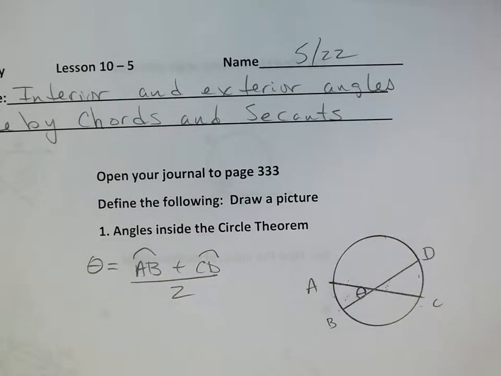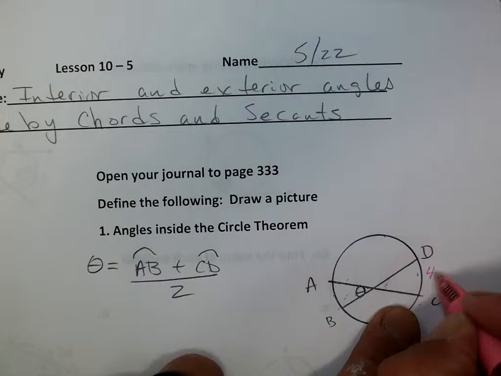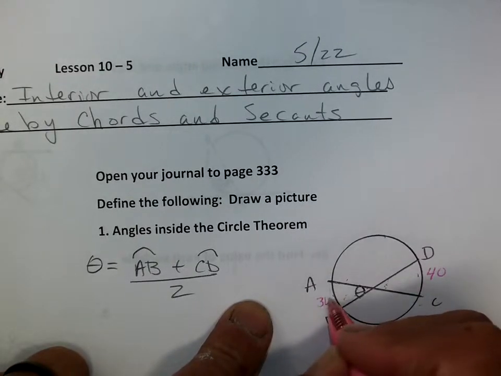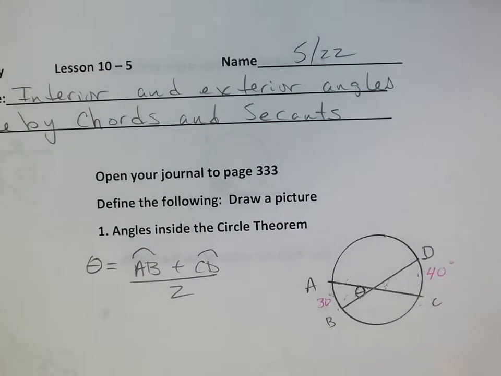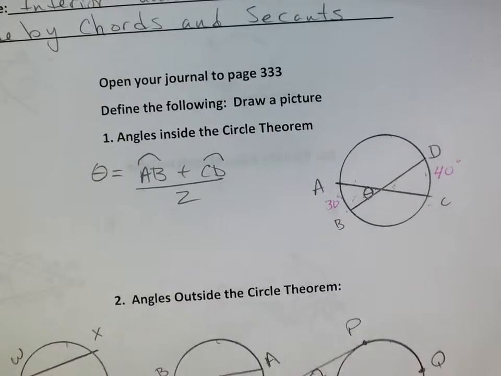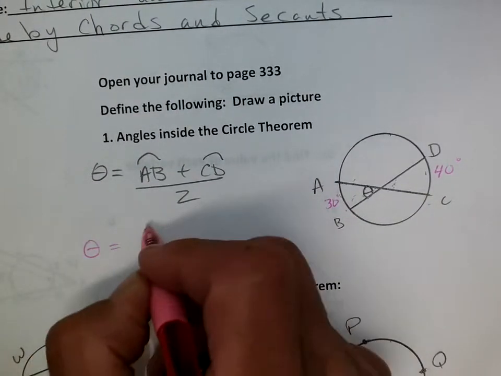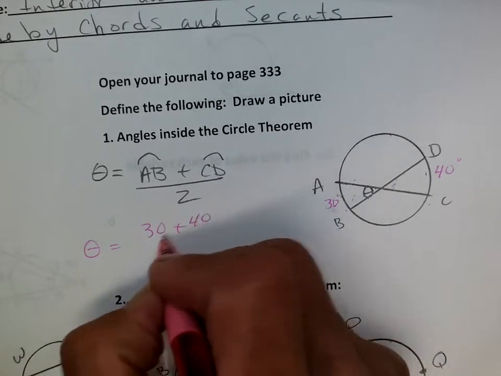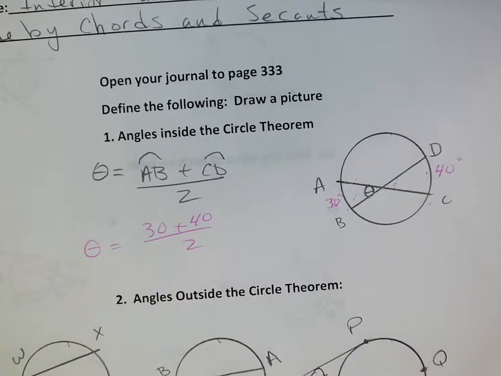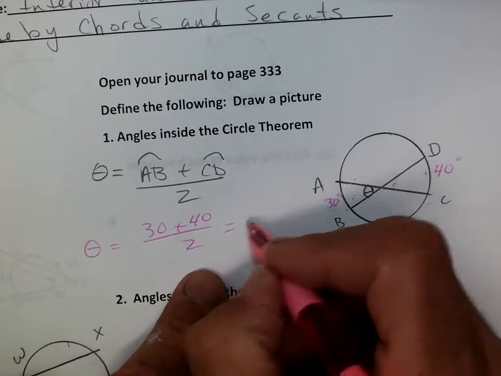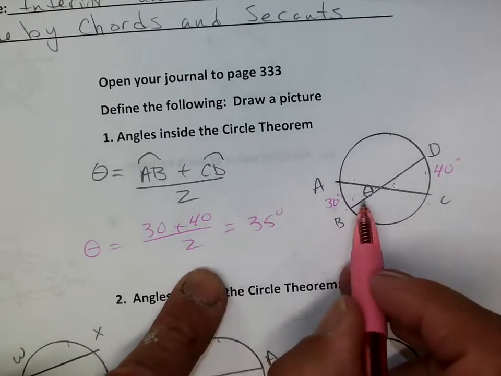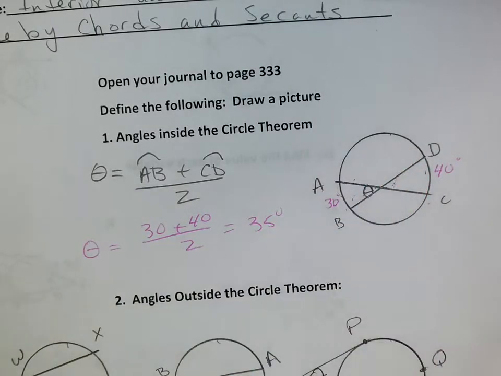Let's put some numbers in as an example and see how it works. I'm going to make up these numbers. These are purely made up. Let's say this is 40, and let's say this is 30 degrees for the arc. If I want to find theta in this example, theta is equal to 30 plus 40 divided by 2. That's it. Just add the arcs. So I get 70 divided by 2 is 35 degrees. So that angle would be 35 degrees. Just add the two arcs, divide by 2. Easy. Thumbs up? So what would the other angle be on the other side?